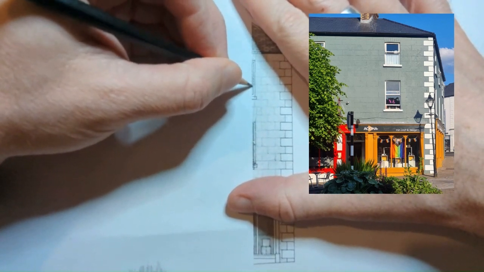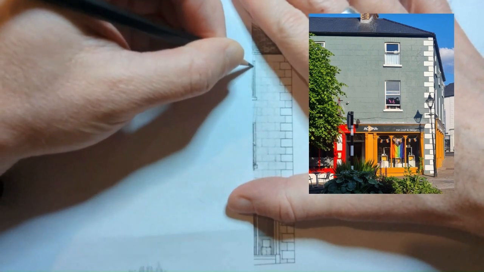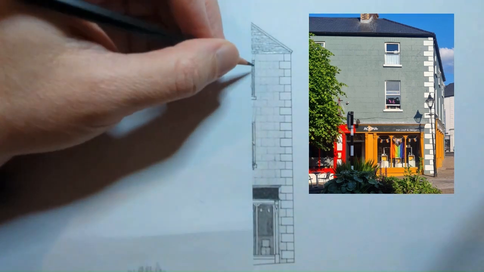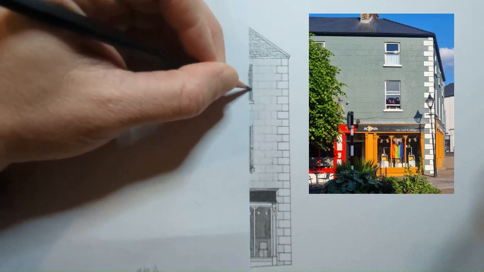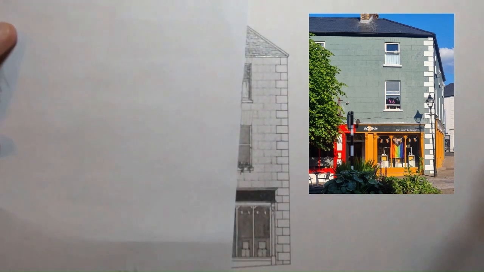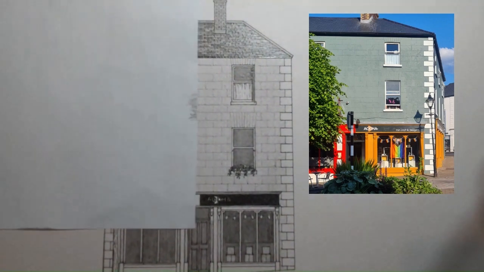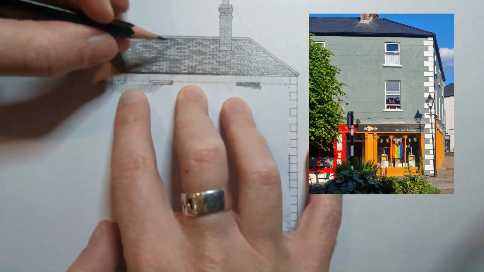Then to make more of the architectural features stand out, I add in some shadows. For example, the window reveals. I want to make the windows read as if they are just stepped further in from the wall. So I place a piece of paper parallel to the edge of the window and add in a slither of dark pencil for the shading.